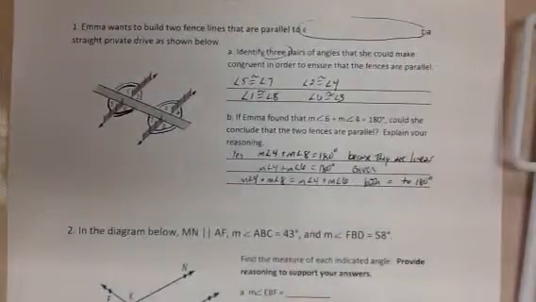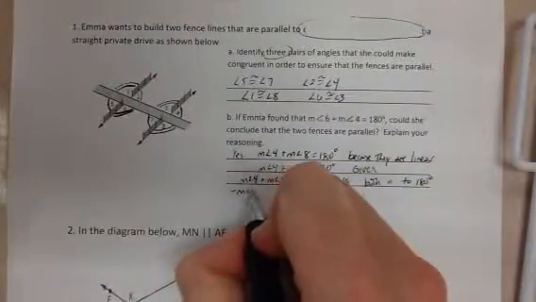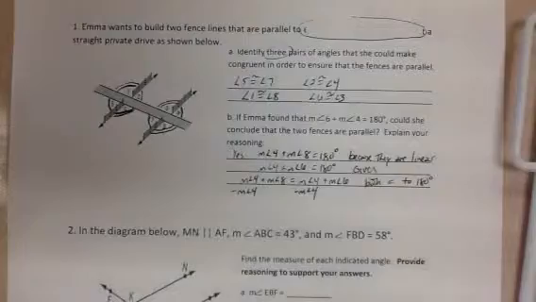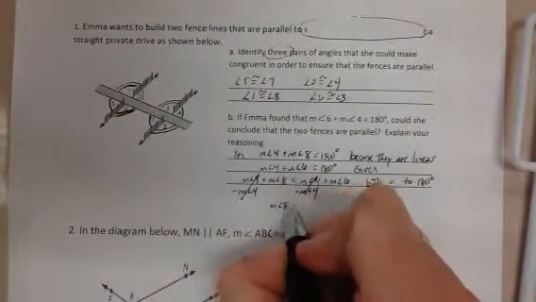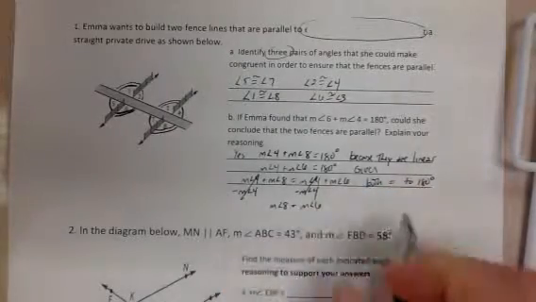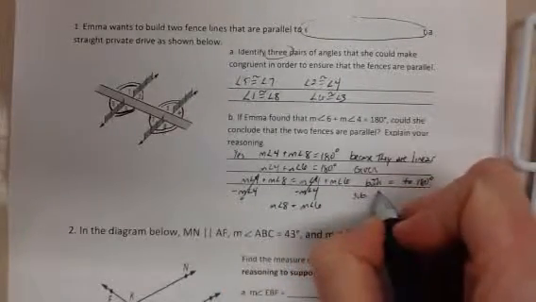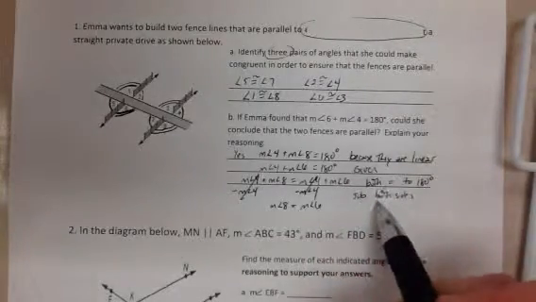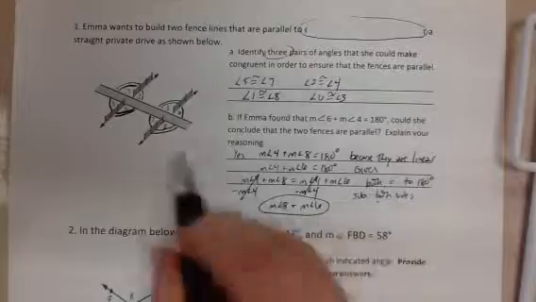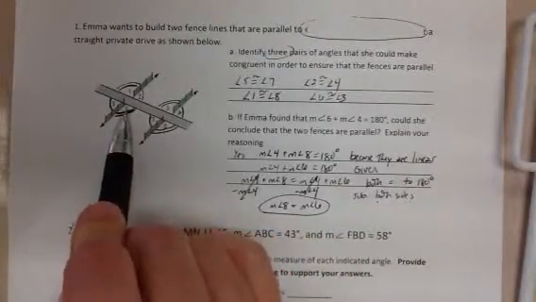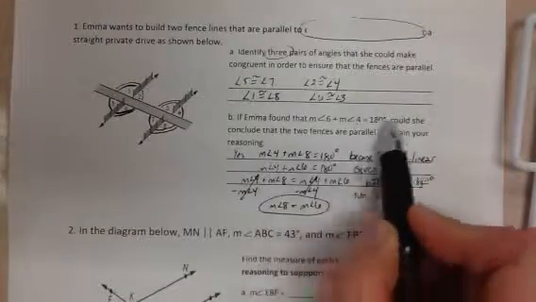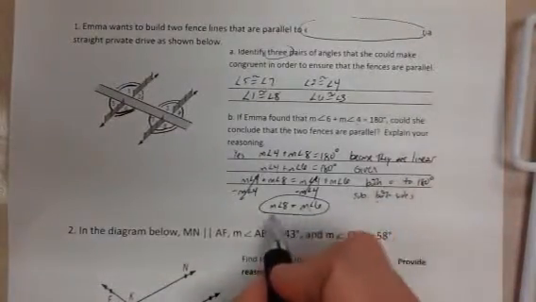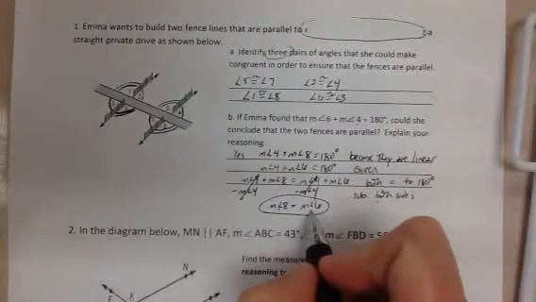Then using our algebra, we could subtract the same thing from both sides, so those would cancel. That would mean that the measure of angle 8 would be equal to the measure of angle 6, right? So these are the reasons for each step. We just found that if the measure of angle 6 plus the measure of angle 4 is 180, then we could also conclude that the measure of angle 8 is equal to the measure of angle 6.